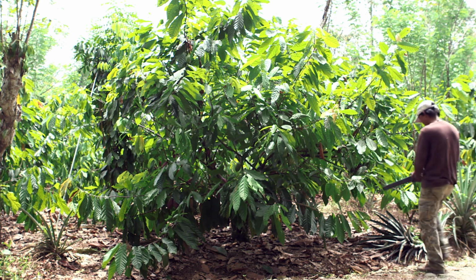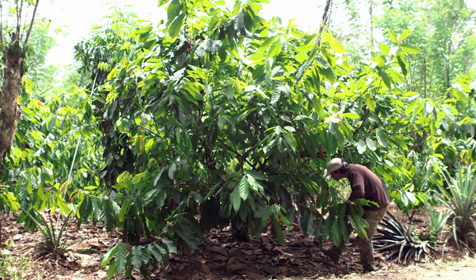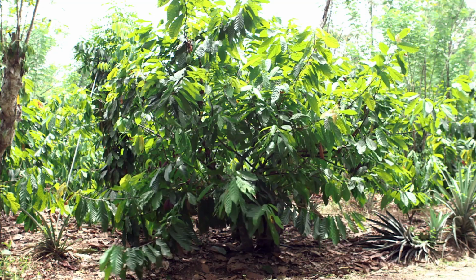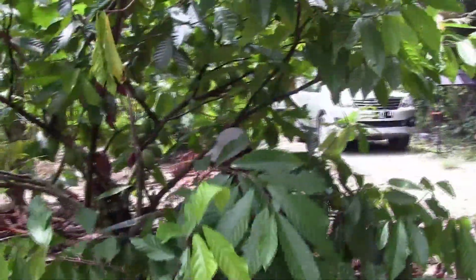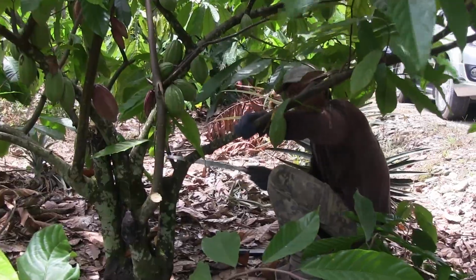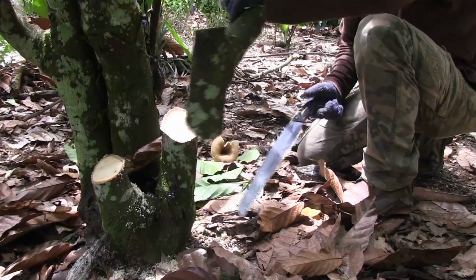Productivity pruning occurs throughout the life of a tree. You should prune trees for productivity during the rainy season only. Doing so during the dry season will damage the tree. To prune, first cut any drooping branches. Then cut branches that cross over one another or are too close to the ground.